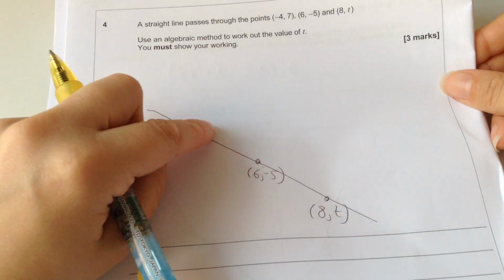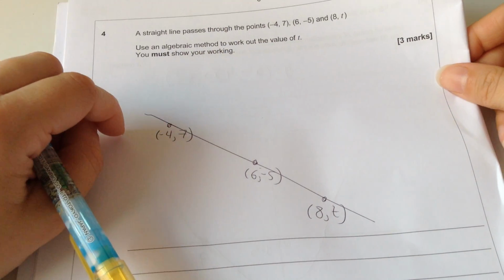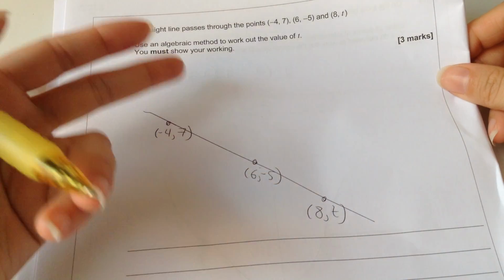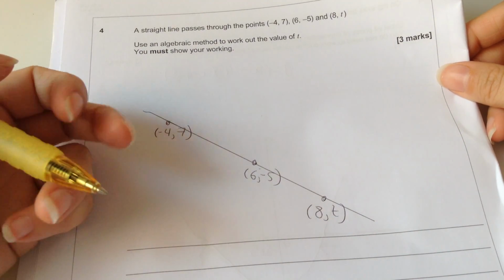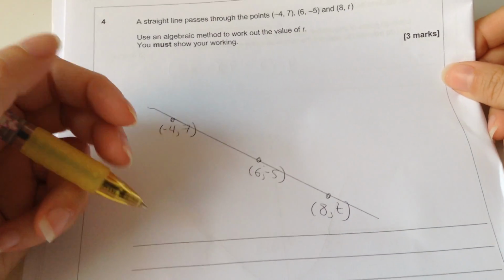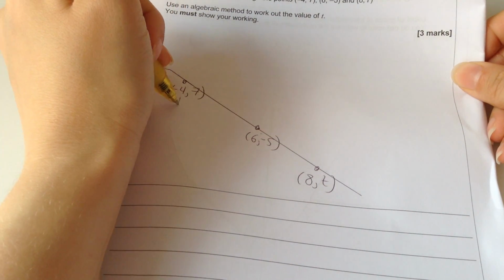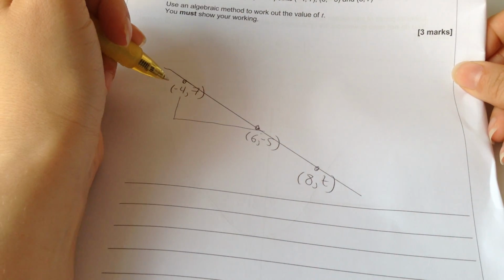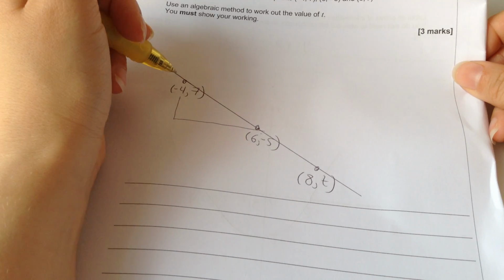You know what, I have a real problem with when people tell me what method to use. It just annoys me. It's like, what do you care how I get the answer as long as I get it? Algebraic, because I'm not going to use an algebraic method. Unless this counts as algebraic, I don't know.